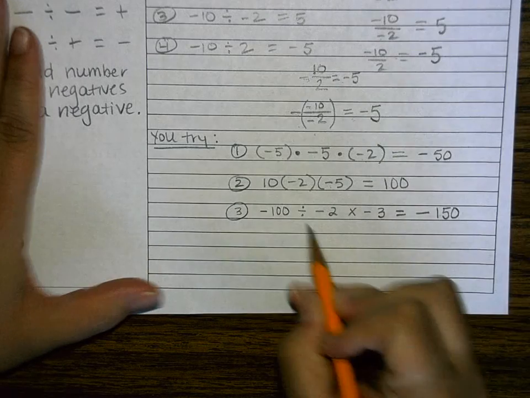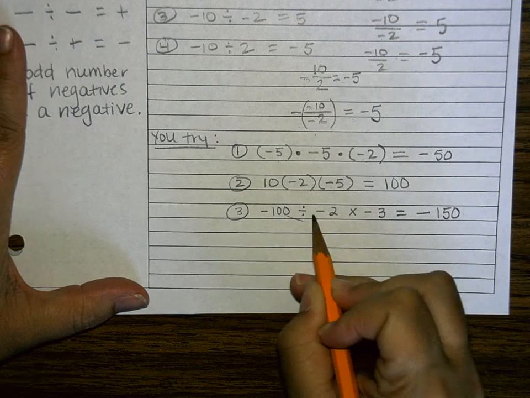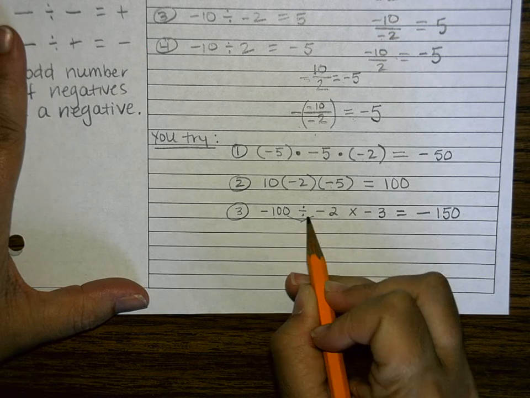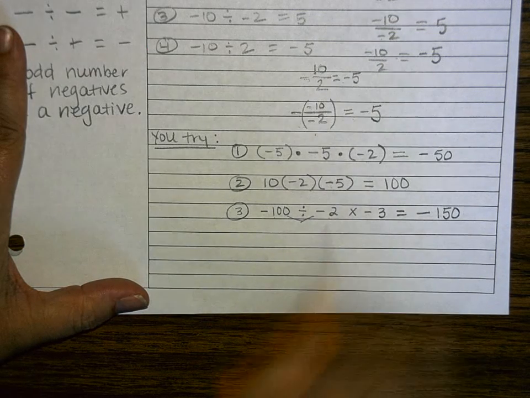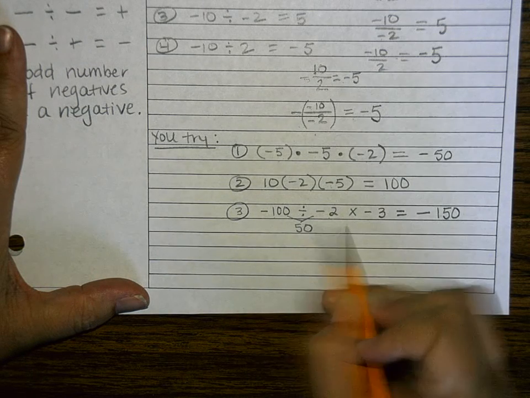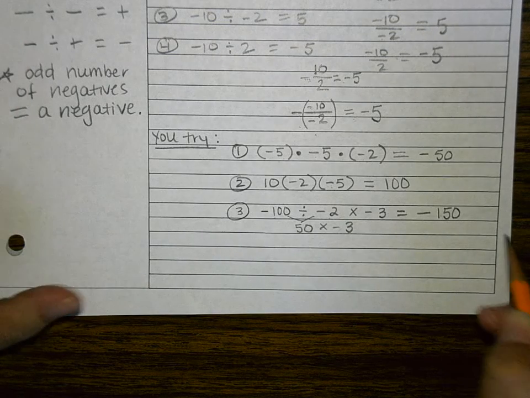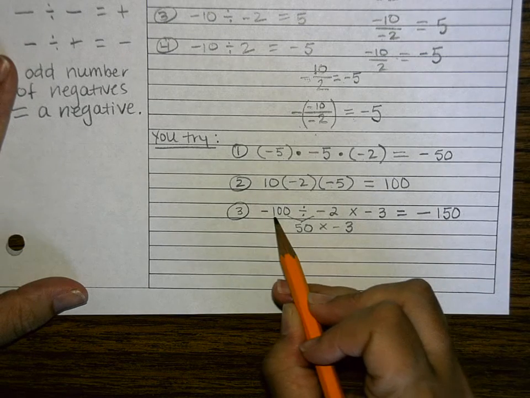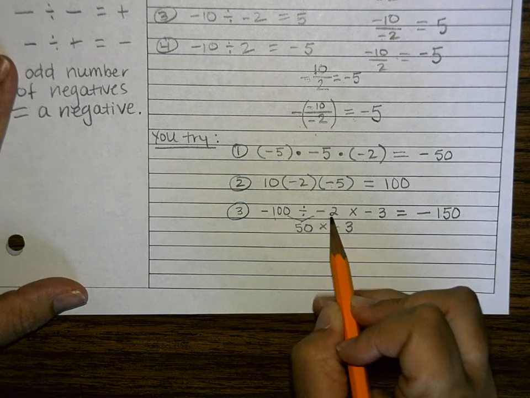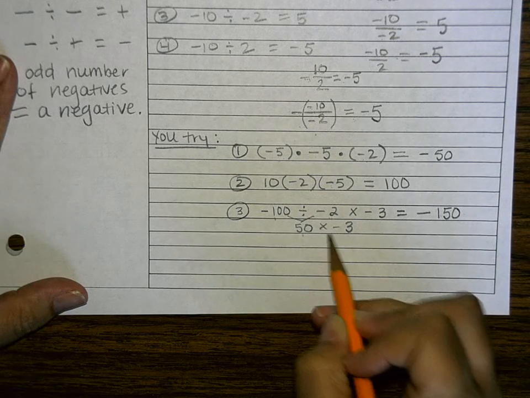So let's look at this. Order of operations says we work left to right when we have multiply and divide. So negative 100 divided by negative 2. 2 negatives make a positive there. So that is 50. And then we times by negative 3. Negative 100 divided by negative 2 makes 50. And then we multiply that by negative 3.